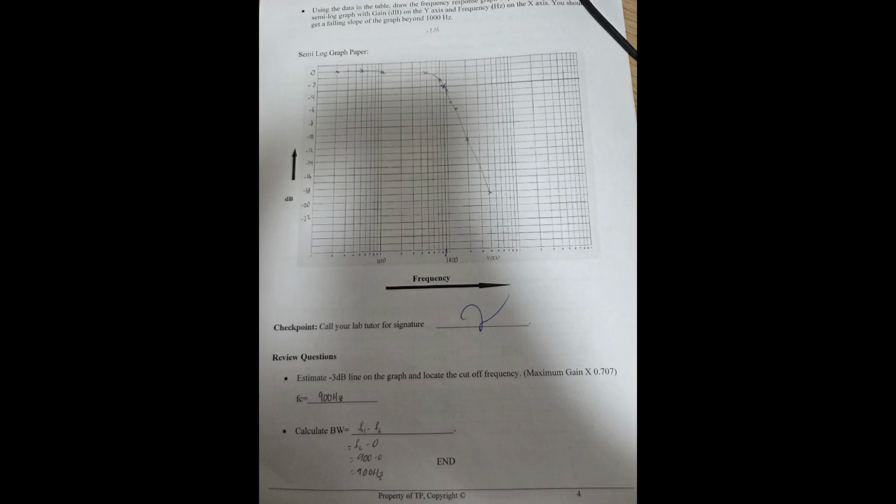And for my graph, after the 3 decibel line, my cutoff frequency will be 900 hertz. So my bandwidth is still 900 hertz as there is no higher or lower frequency.